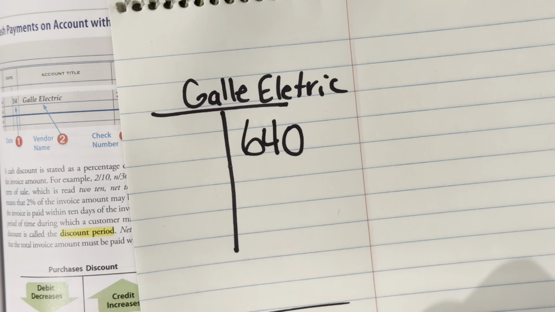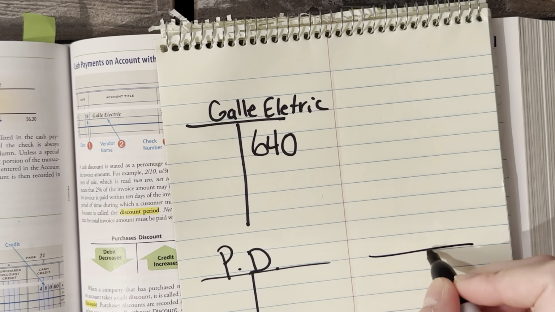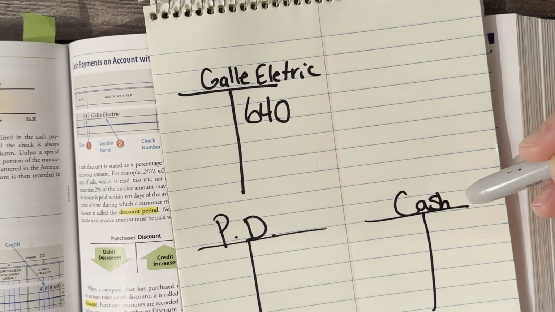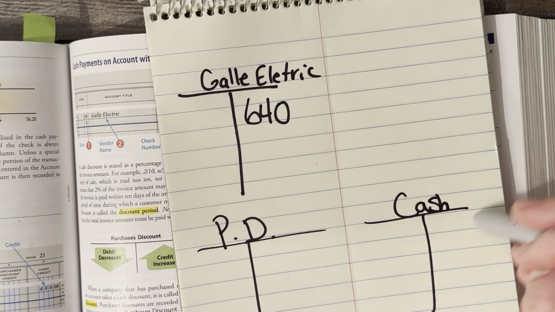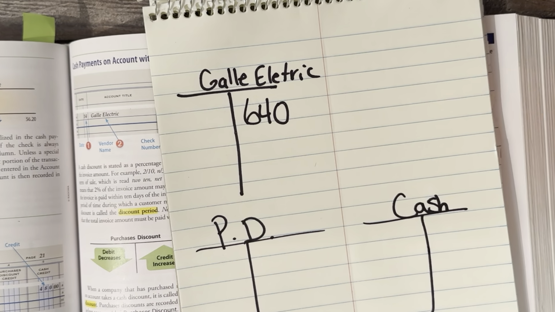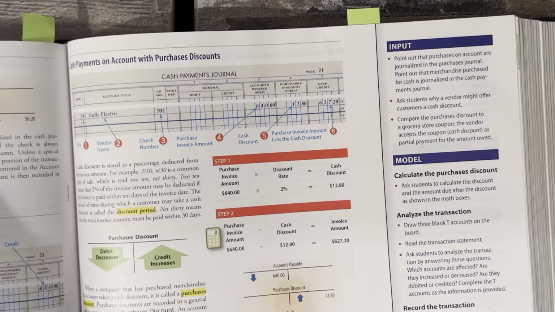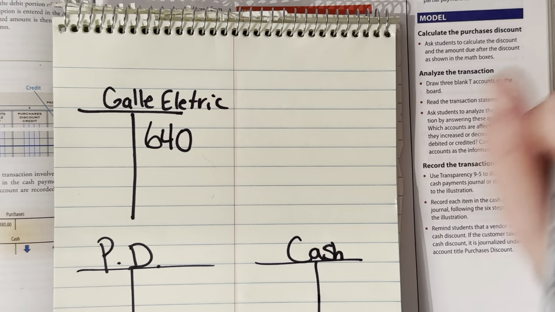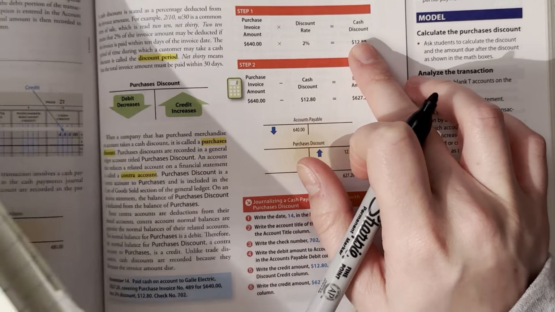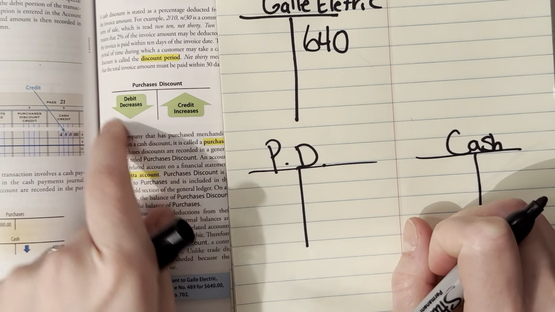Now they offer a discount. Purchases discount is what that stands for. And cash. What we did before was we took this and we ended up just paying it off, $640 over here, crediting it, and then debiting the $640, zeroing this balance out. Well, we have a purchases discount now. So the cash for this, in our liability, we still have $640, but we decided to take the discount. So we figure out how much the discount is, $12.80, and we put it into our purchases discount.